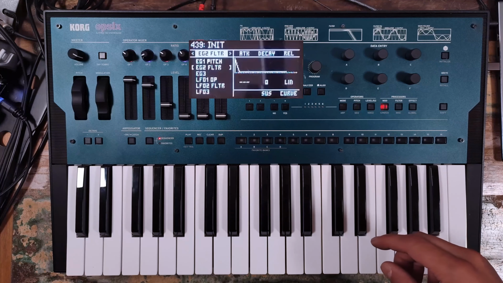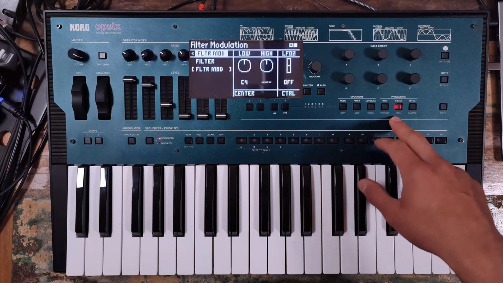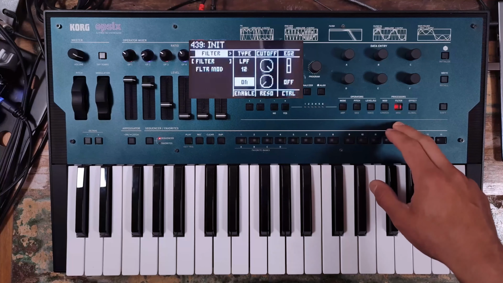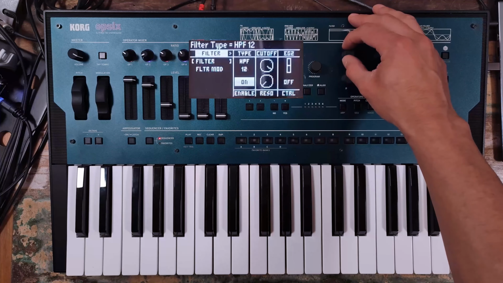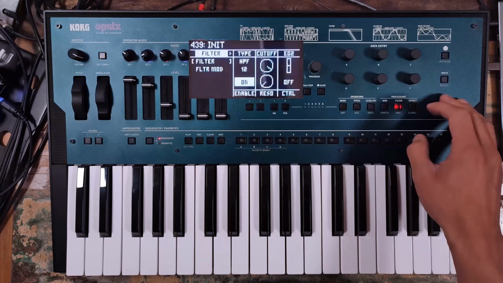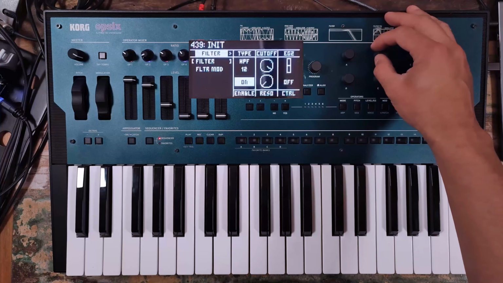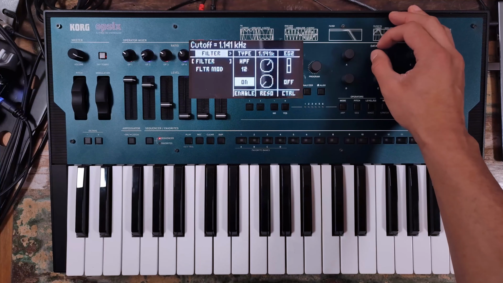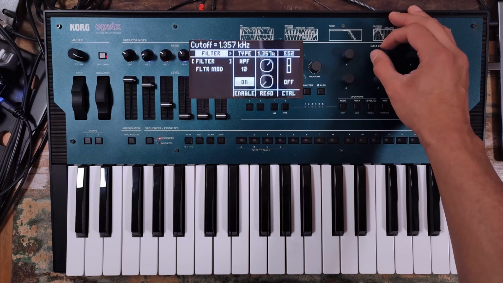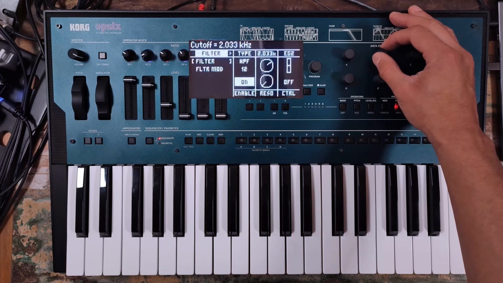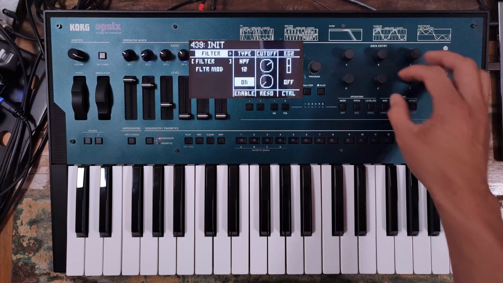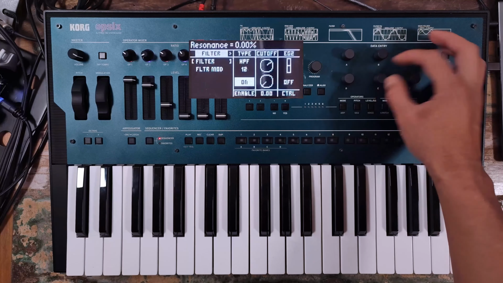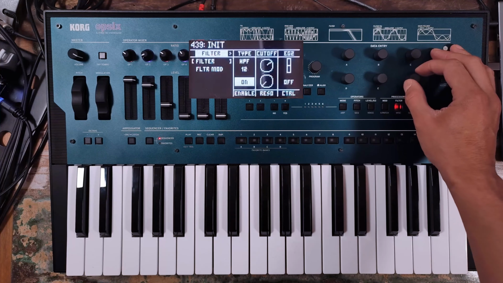A linear curve is also good here. Press filter and select the high pass filter 12. Set the cutoff to around 1919 Hertz. Resonance is 0%. The filter envelope is -89.